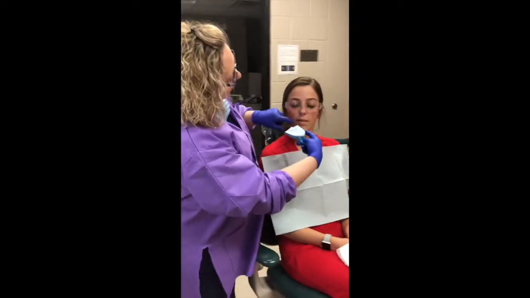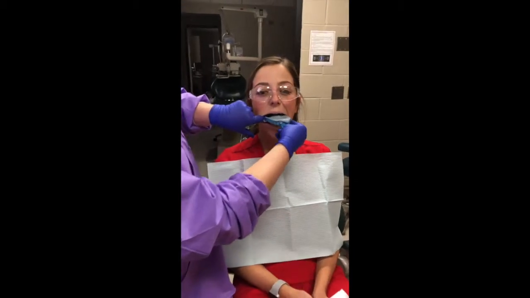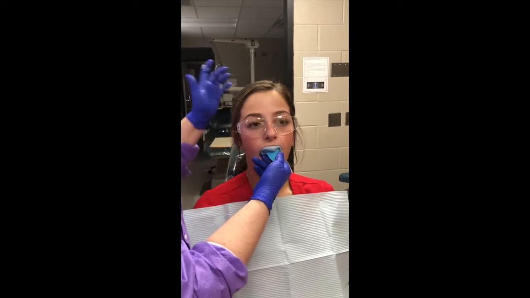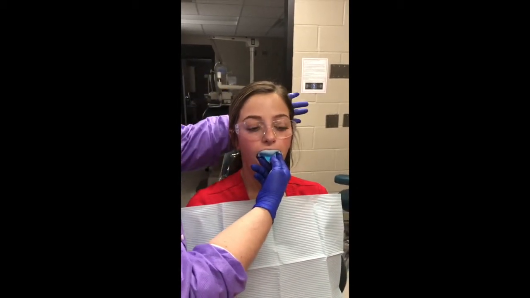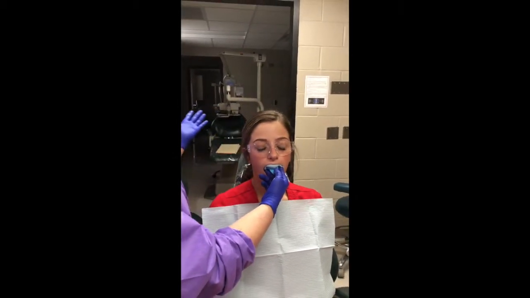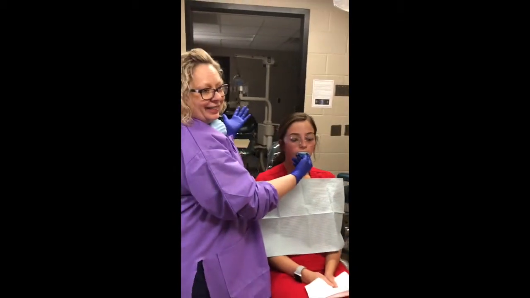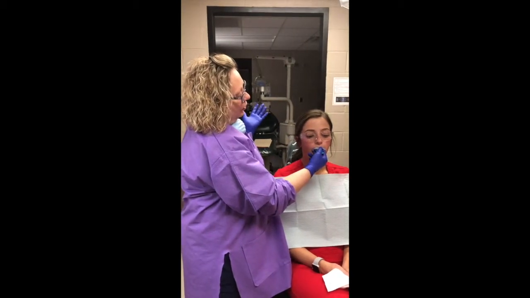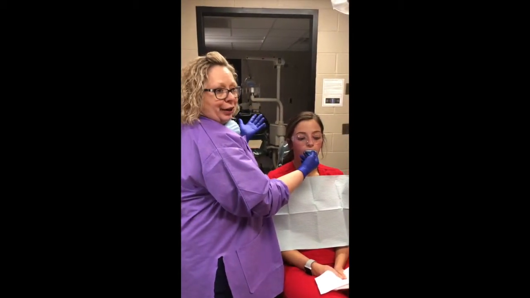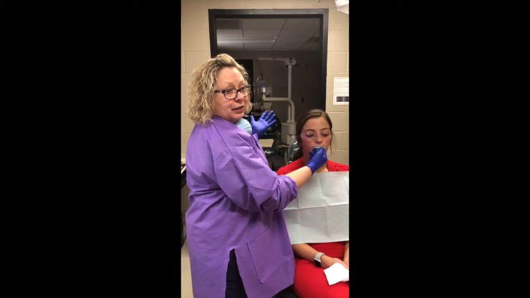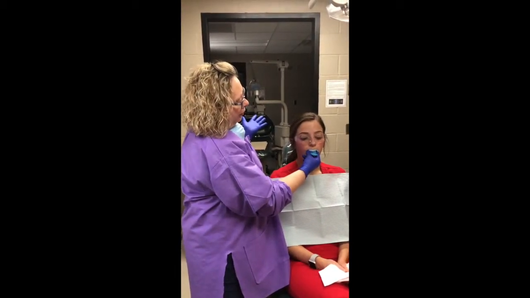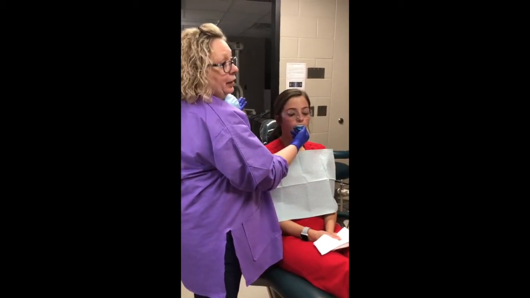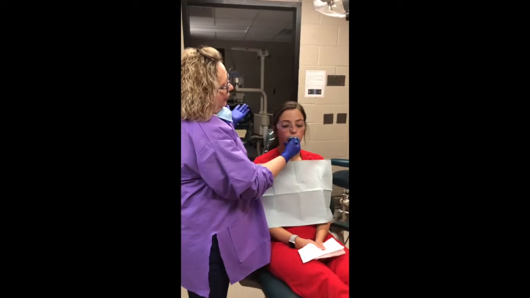Okay, so I'm going to ask you to open. Okay, so now I'm going to seat it at the molars first, and then I'm going to push it up to seat it in the front. And I'm just going to hold it. If our water was the correct temperature, this should only take about a minute or so to set up. The room that we are in is kind of warm, so that can affect the setting time as well. Sometimes taking it longer or making it set up a whole lot faster than we intended.